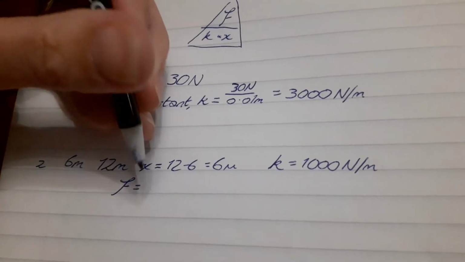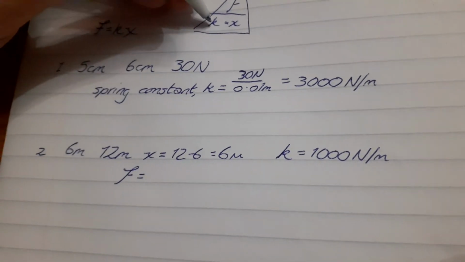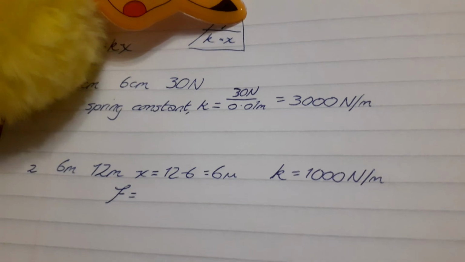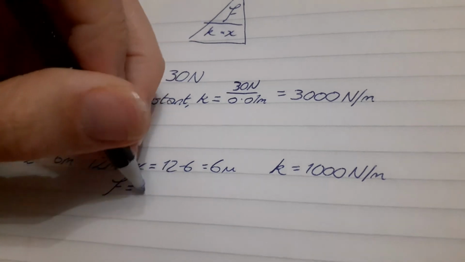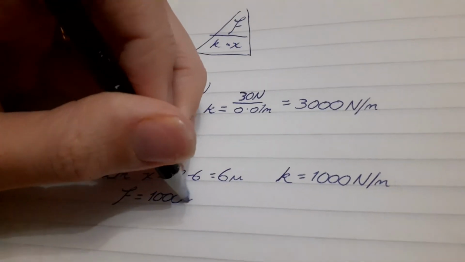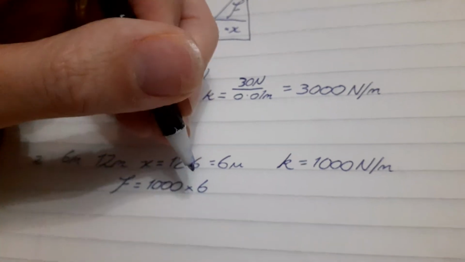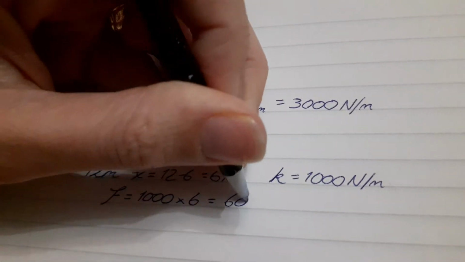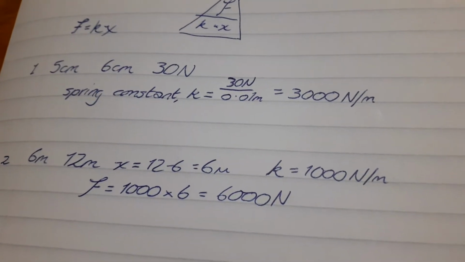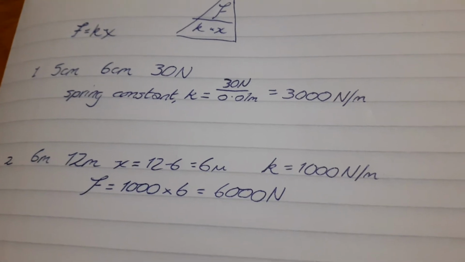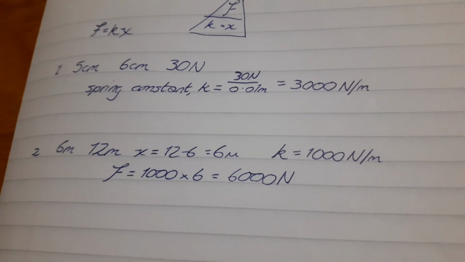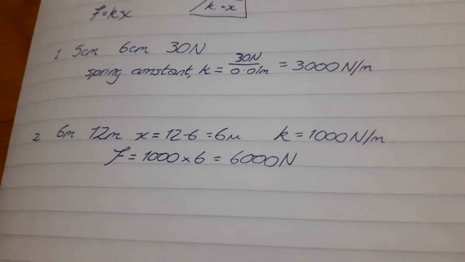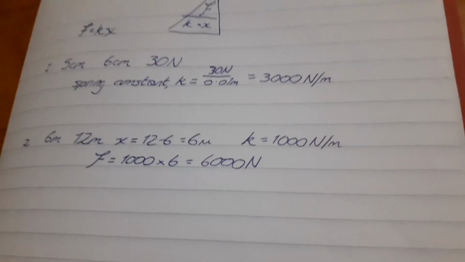Okay, so what force is needed to extend this spring by 6 metres? The force is equal to k times x. Thank you, Pikachu, for helping us there. So the force is 1000 times 6, which is 6000 newtons. So to stretch that spring, it must be a pretty big spring, not string, if we're talking about 12 metres, and it needed 6000 newtons for that.